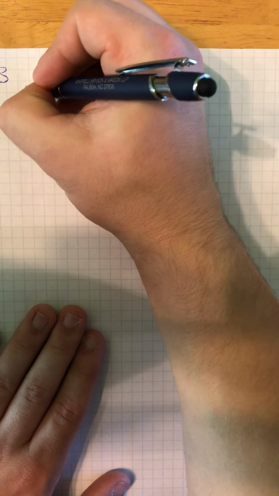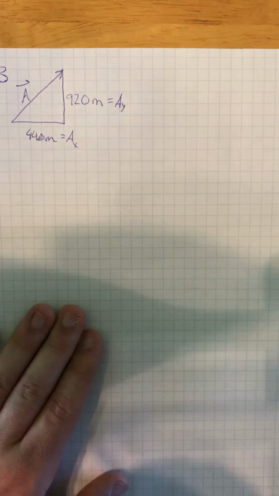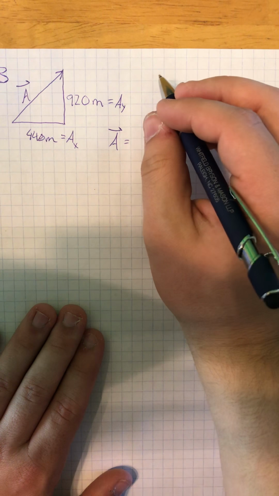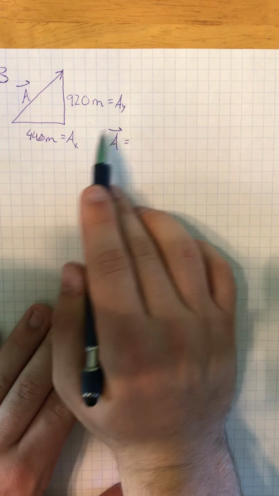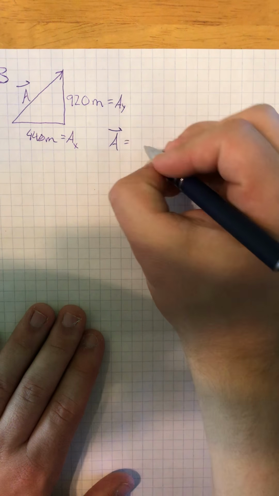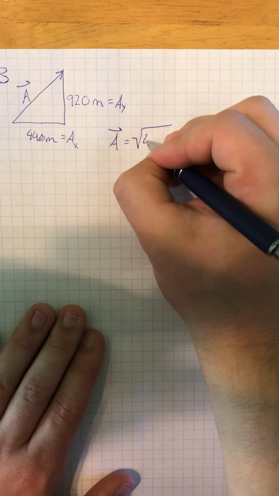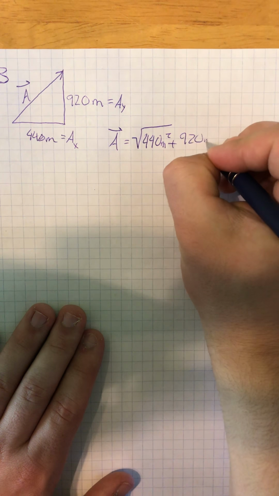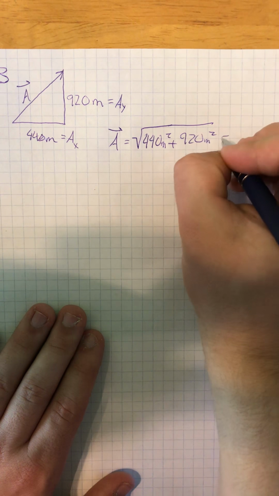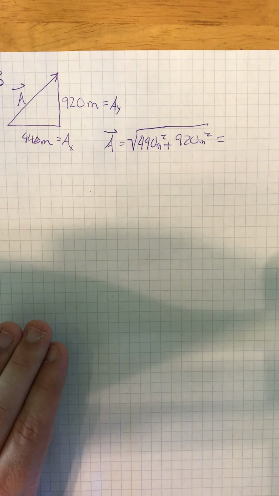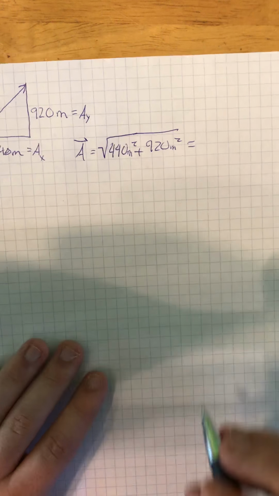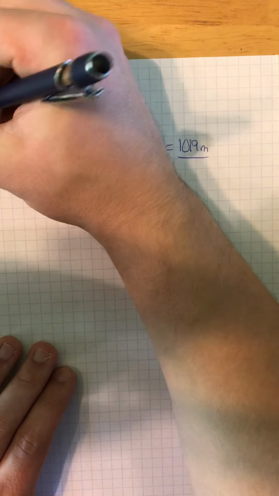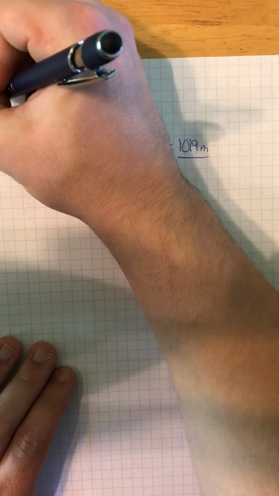Now, in order to find the magnitude of the vector, we set up the equation like the Pythagorean theorem. It would be AX squared plus AY squared, then we take the square root of it. So we set it up like this: 440 meters squared plus 920 meters squared, and have the square root over all of that. Once we calculate that out, it comes out to 1,019 meters. So A is equal to 1,019 meters.